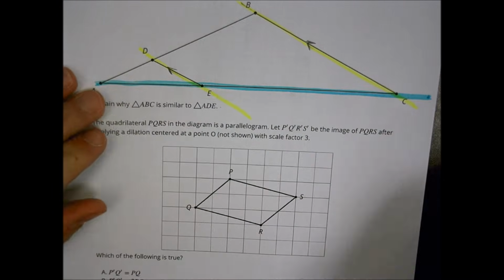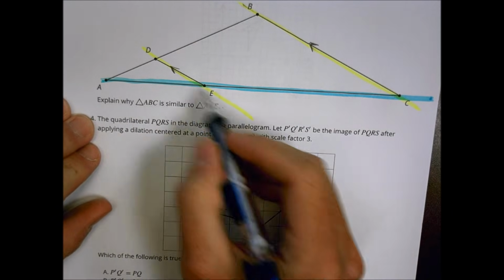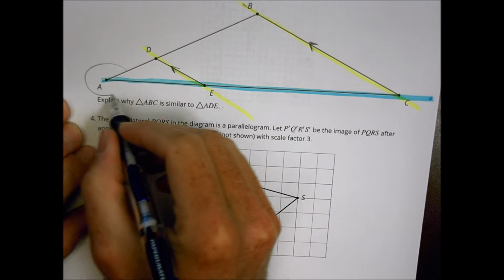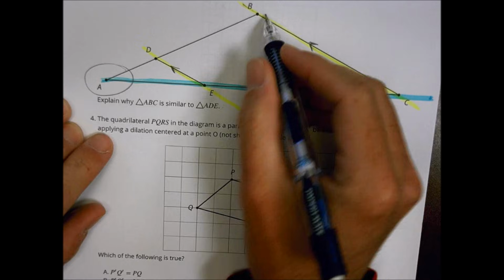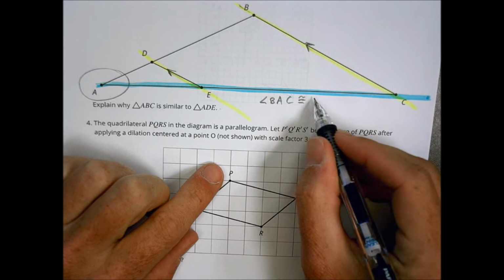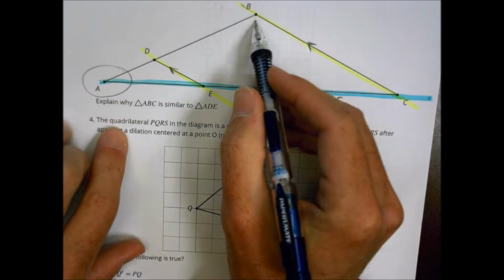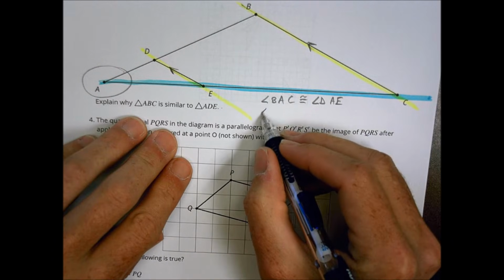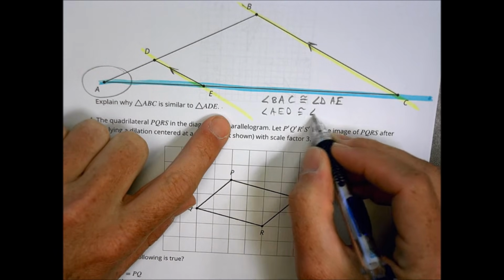What do you know? Okay, explain why triangle ABC, the large one, is similar to the small one. Why would those be similar? Some things you want to talk about as you write your answer. We have a common angle there they both share, right? So the measurement of angle BAC is equal to the measurement of angle DAE. So this angle equals that angle. Okay? We could also say that angle AED is congruent to angle ACB.